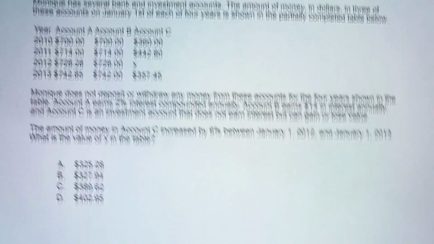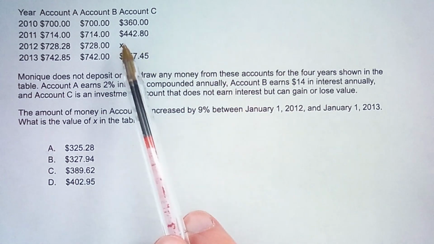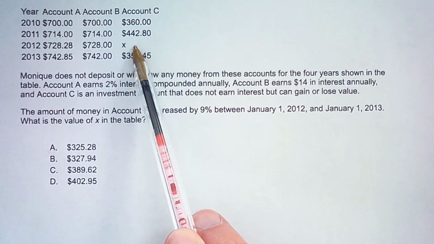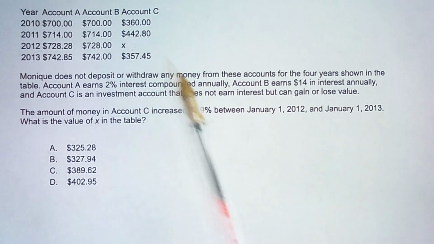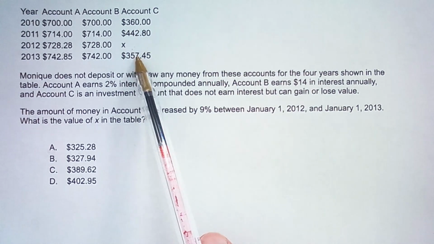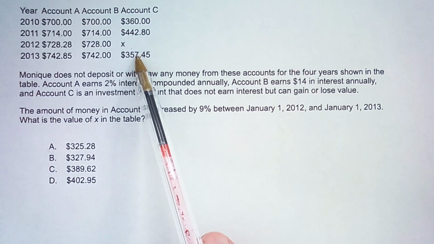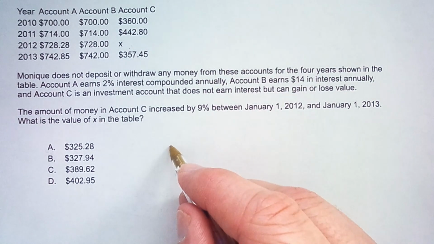Question 14, still about those same accounts. The amount of money in account C increased by 9% between January 1st of 2012 and January 1st of 2013. What is the value of X in the table? Okay, so that means that what we have in 2013 is 109% of what we had in 2012.